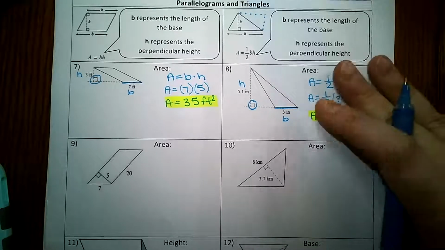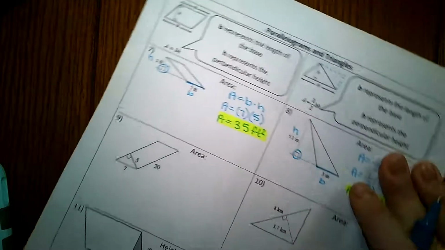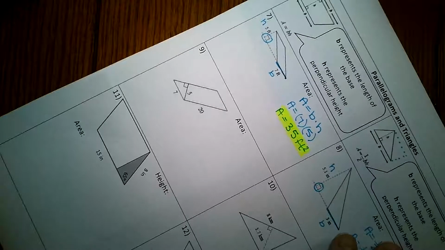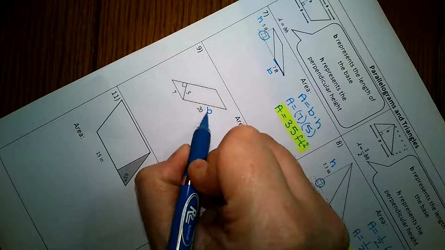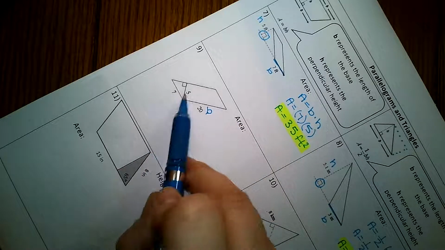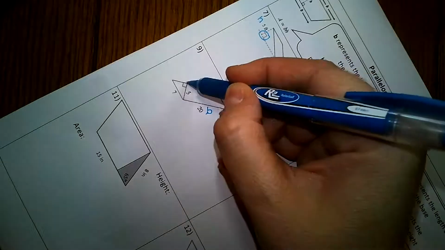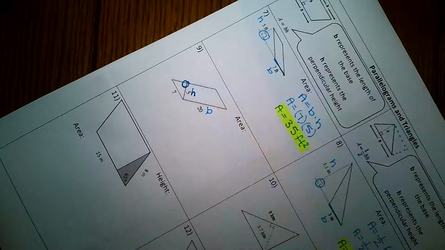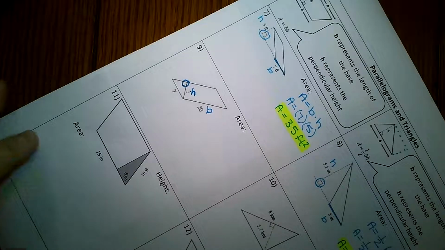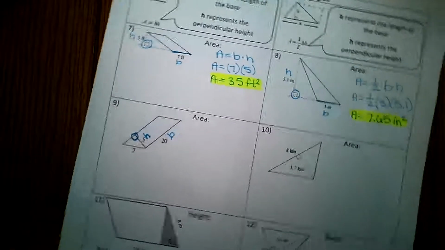So maybe you need to turn your page a little so you can see it. Okay, 20 represents the base. Now you've got 5 versus 7 here. 5 is what's measured on the perpendicular. So 5 is what represents the height. So 20 is the base and 5 is the height.